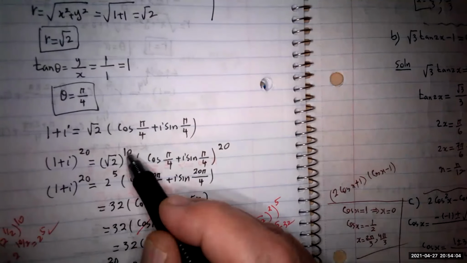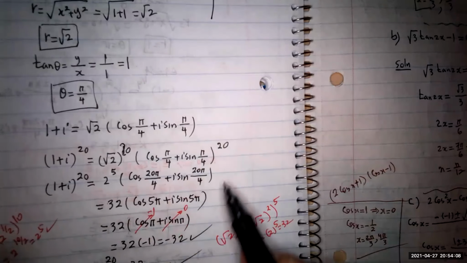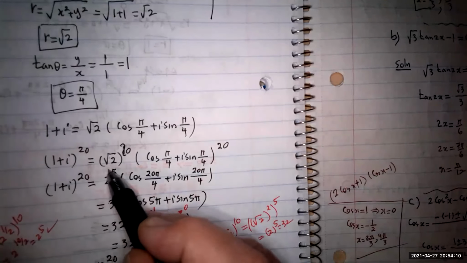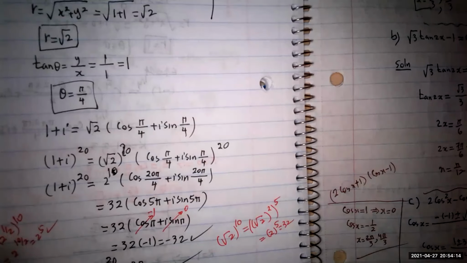It's going to be 2 to the 20, then it's going to be 2 to the 10. 2 to the 10 would be 32 times 32, which is going to be 1024.